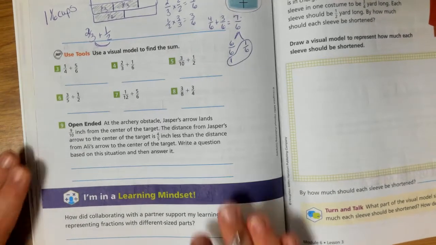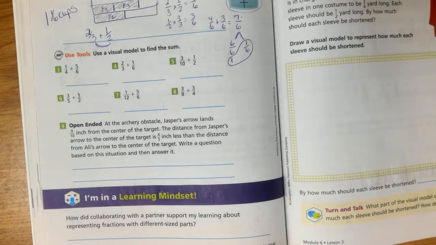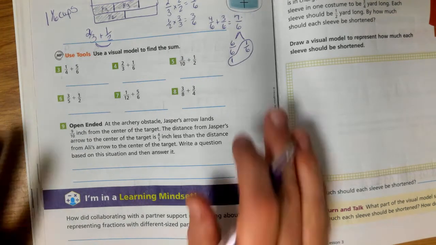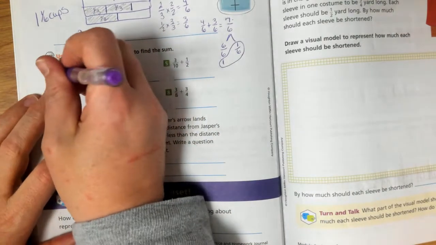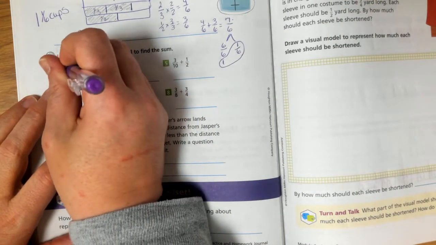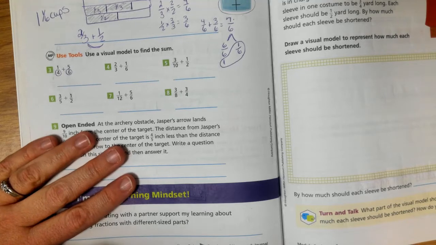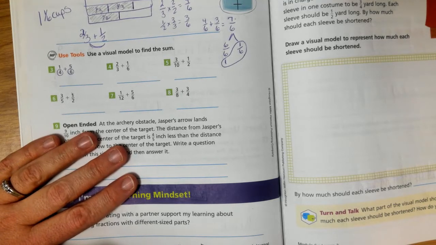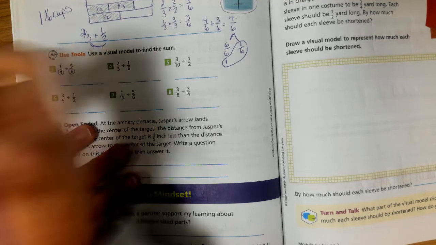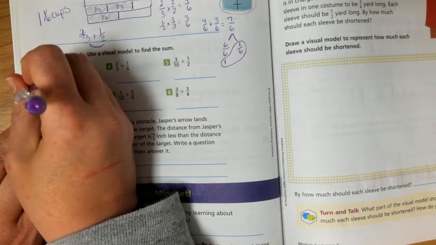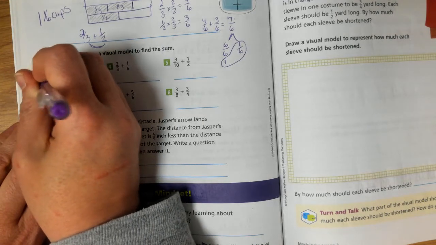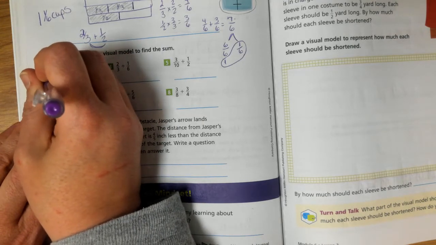Okay. So we have 1/4 plus 5/6. So what I want to do is think about, what do my 4 and my 6 have in common? Is there a number that they have in common? Well, if I multiply 1/4 times 3/3, wouldn't I get 3/12?